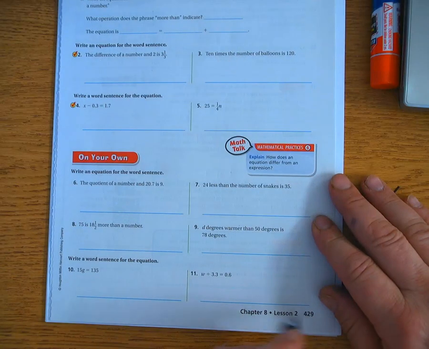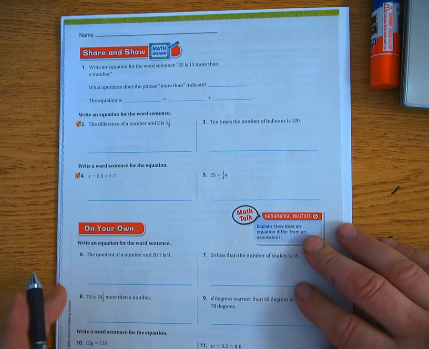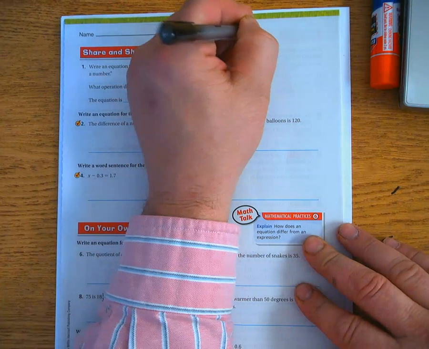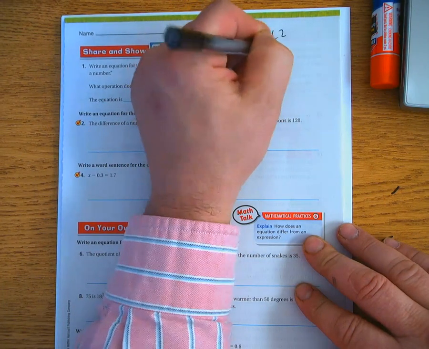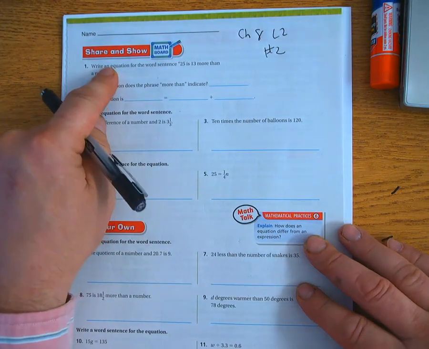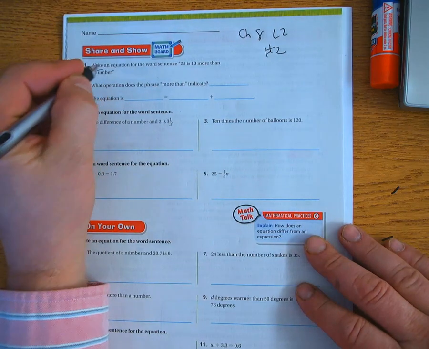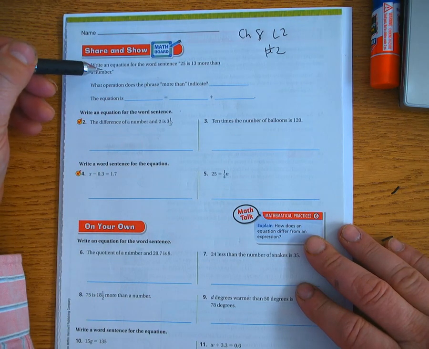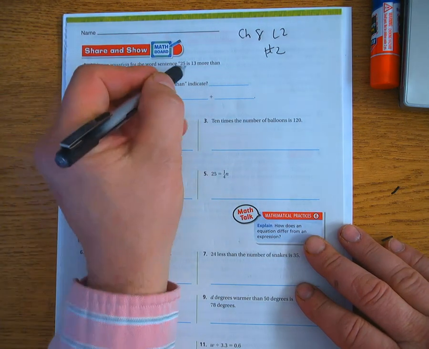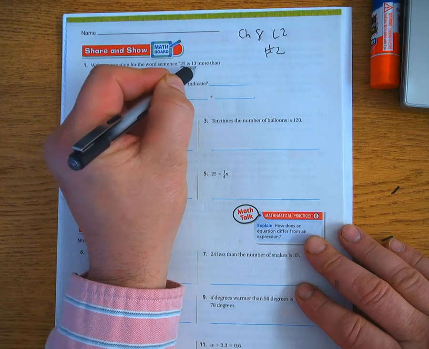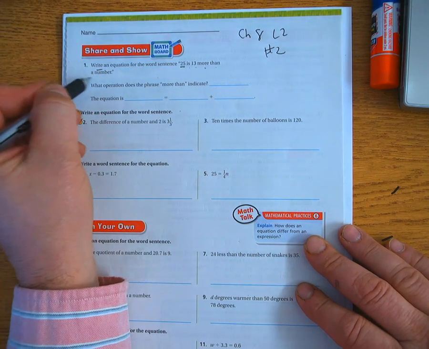Okay, this is page 429, chapter 8.2, lesson 2, video number 2. This is the share and show. We're extending writing inequalities. Okay, so write an equation for the word sentence: 25 is 13 more than a number.